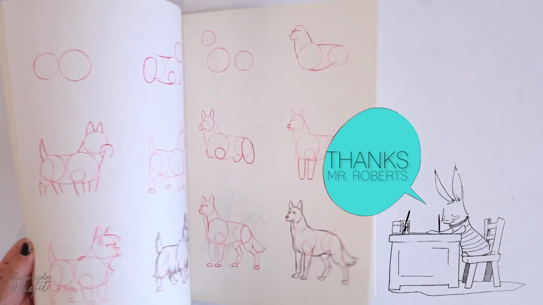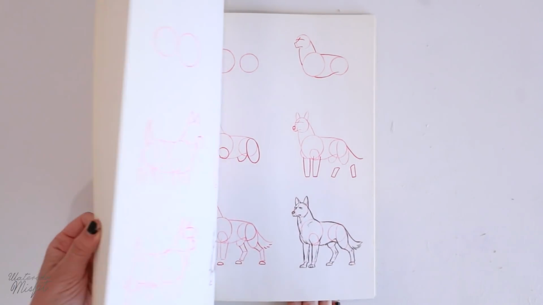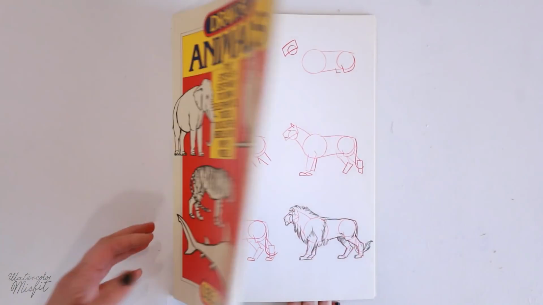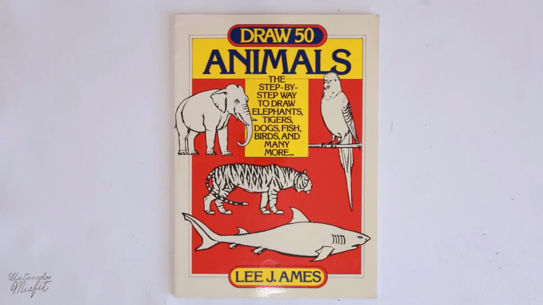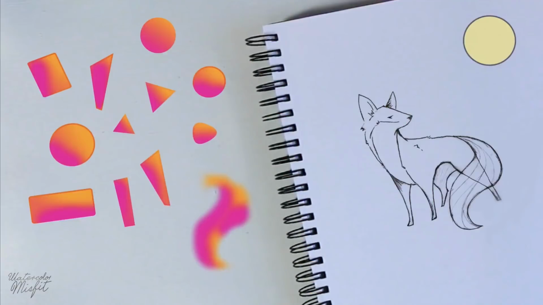These books actually can demonstrate the basic shape forms that animals are made of, which in essence can help you actually break down a bit more where those shadows should actually be located.